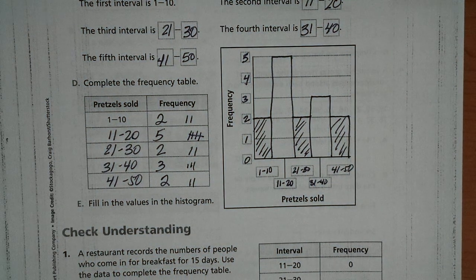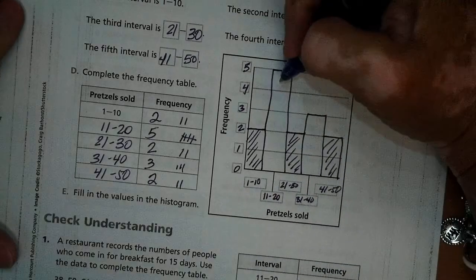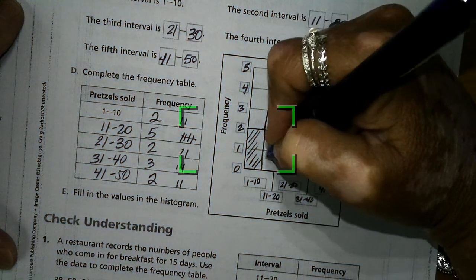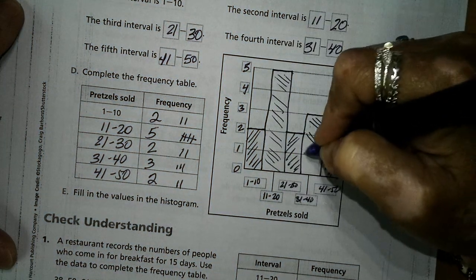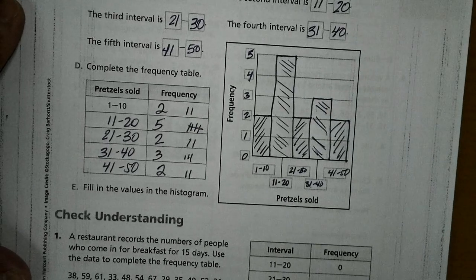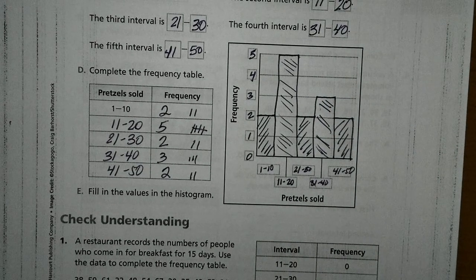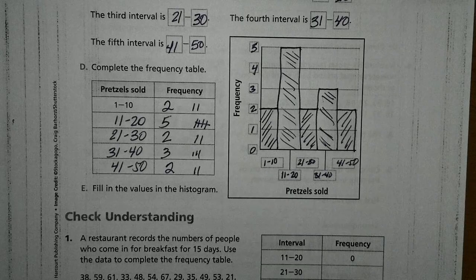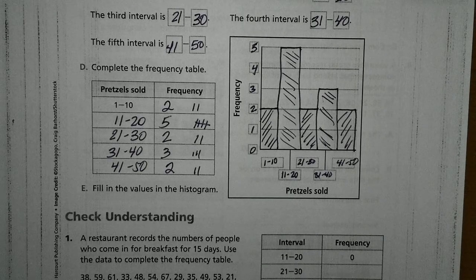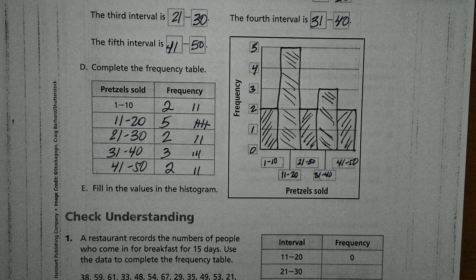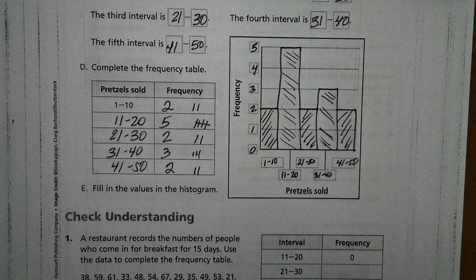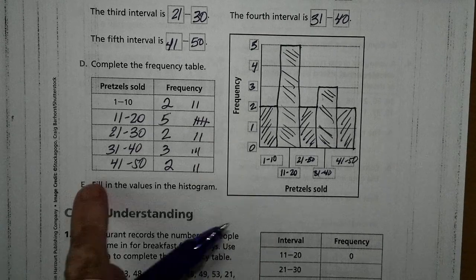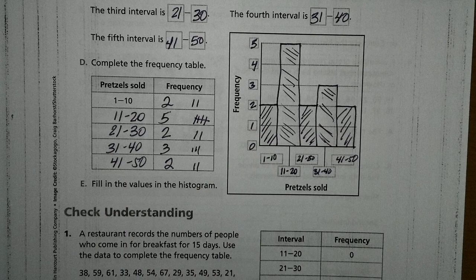So you can do whatever you want. Like I did every other one, I could come back and maybe, if I want to, put my slashes this way, so you can kind of tell the difference between them. However you want to do it. Doesn't matter. If you have colored pencils, you can color it in. Alright? And that's it, guys. That's how you do a frequency table, and that's how you draw a histogram. Pretty easy.